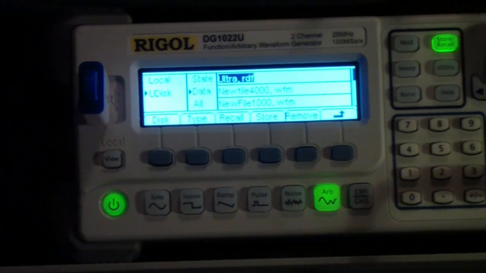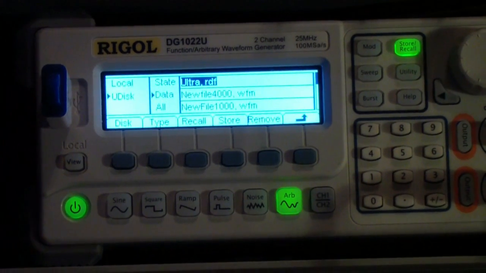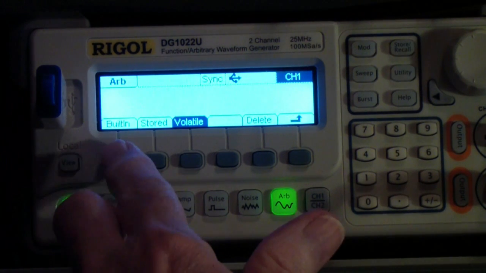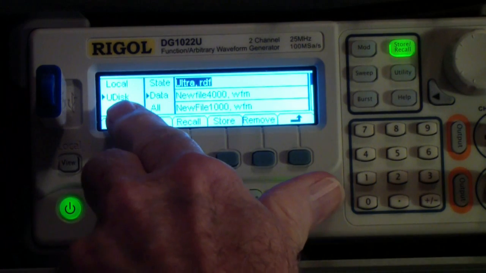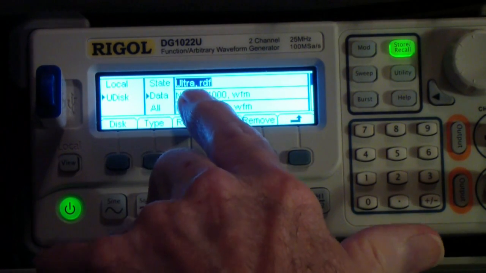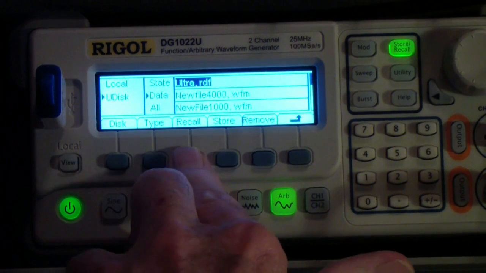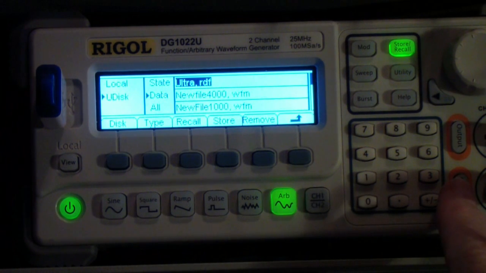I've inserted the memory card into the DG1022, and I have selected Arbitrary. Once again, it's a stored file, and once again it's on the U disk, and it's the Ultra, which is saved in an RDF format. So we're going to recall that. And now we're going to turn on the output.